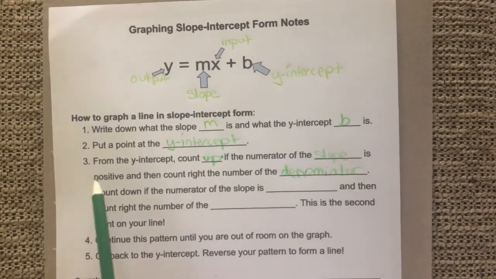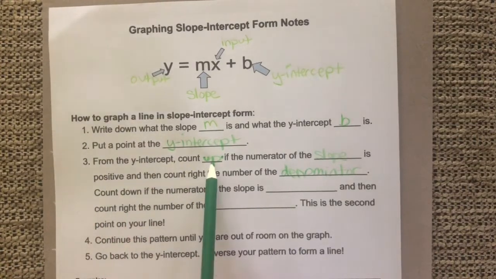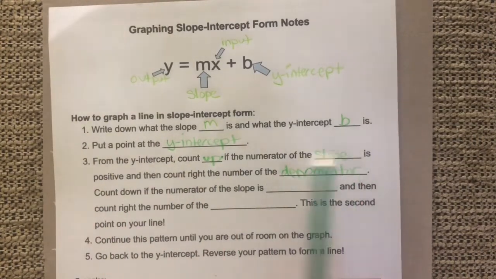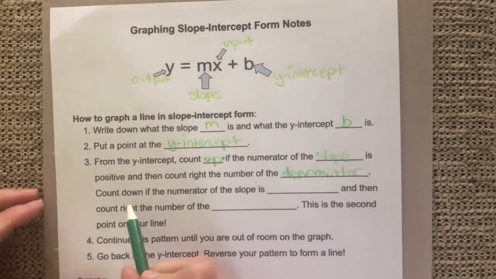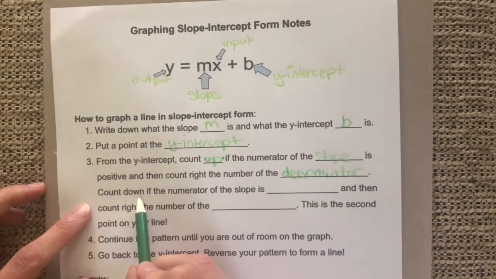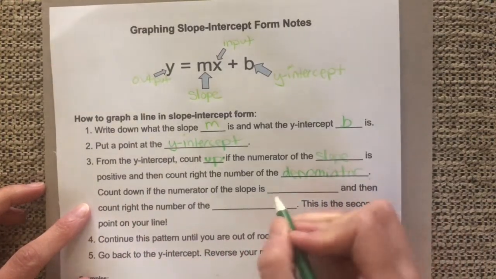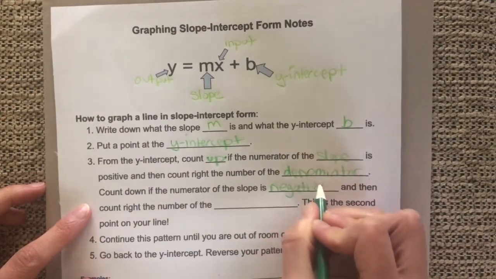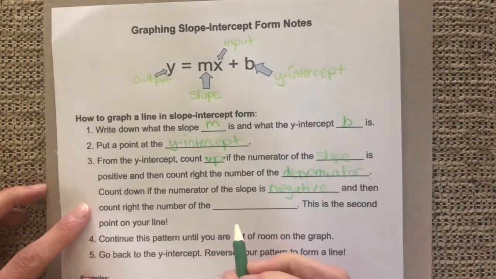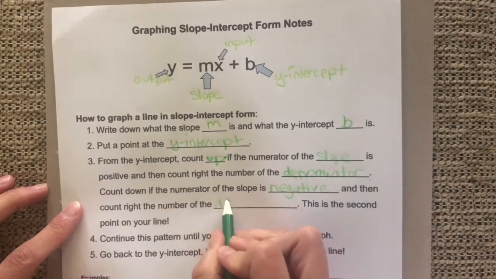So again, from the y-intercept, you're going to count up if the numerator of the slope is positive, and then you're always going to count right the number of the denominator. Or you're going to have to count down if the numerator of the slope is negative, and then count right the number of the denominator.